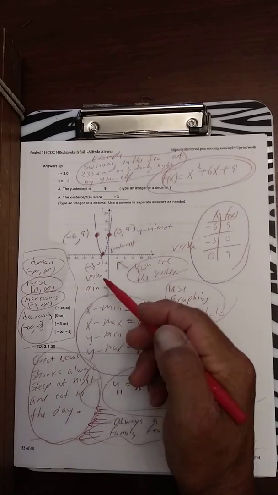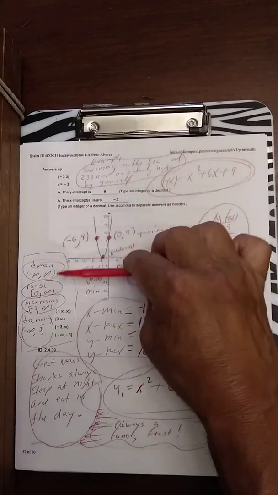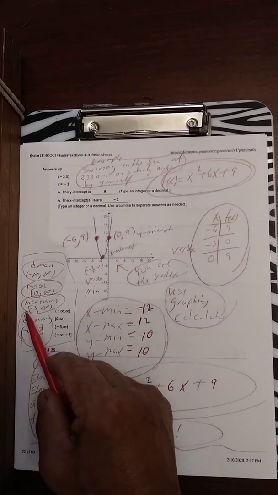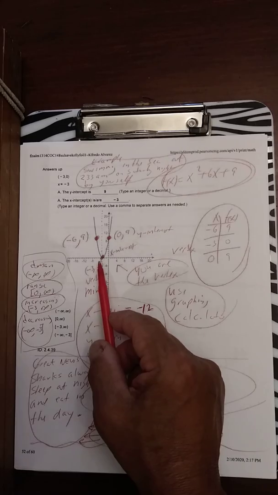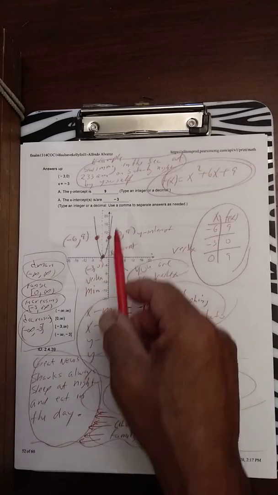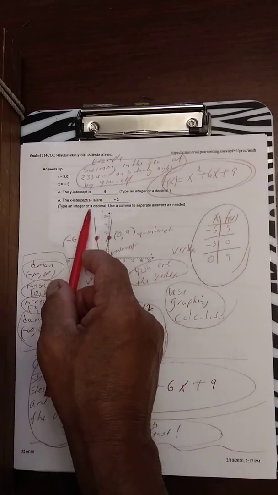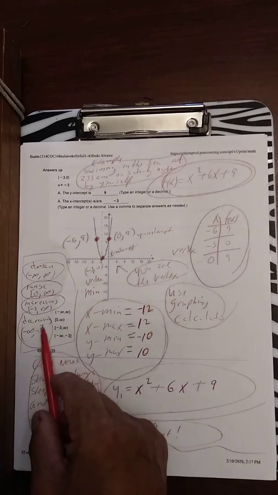And let's see, domain, negative infinity to infinity. Range, from 0 to infinity, keep going up, bottom to top. Increasing from negative 3, going this way, it's up. Decreasing from this way, it's going down.